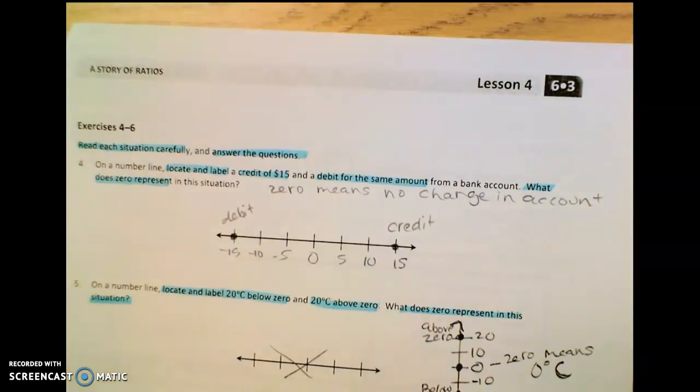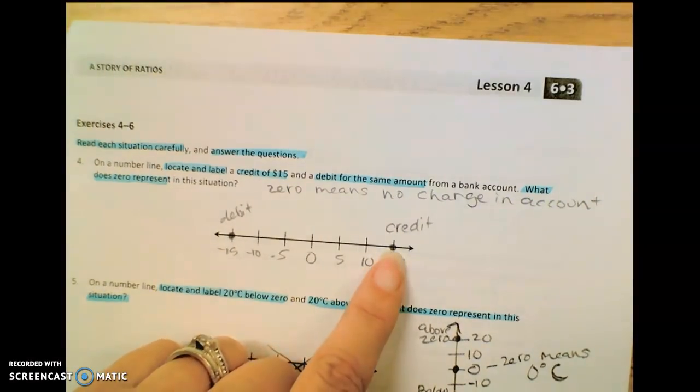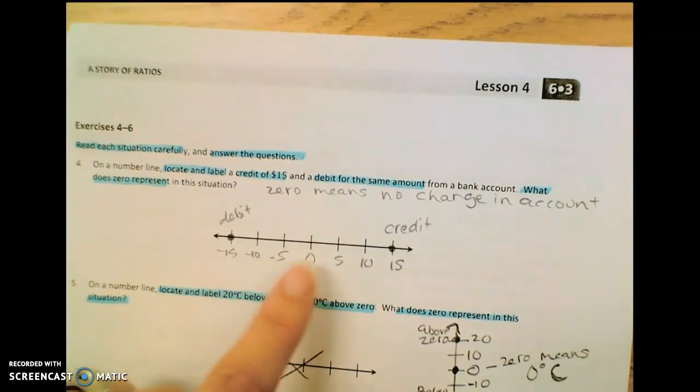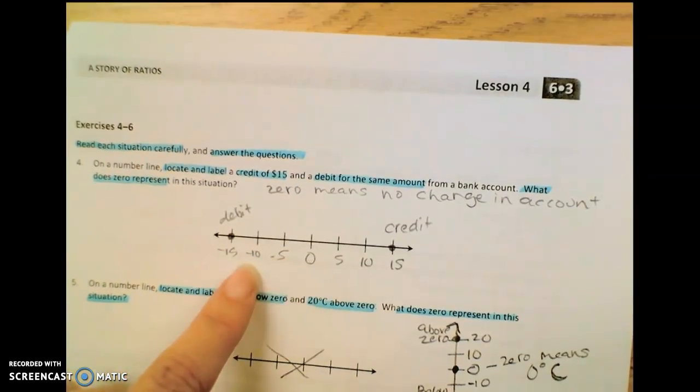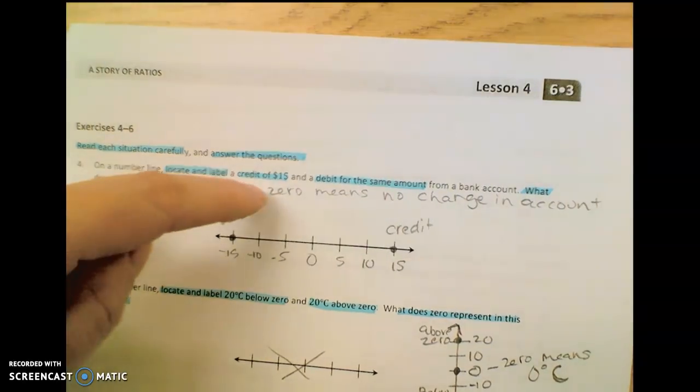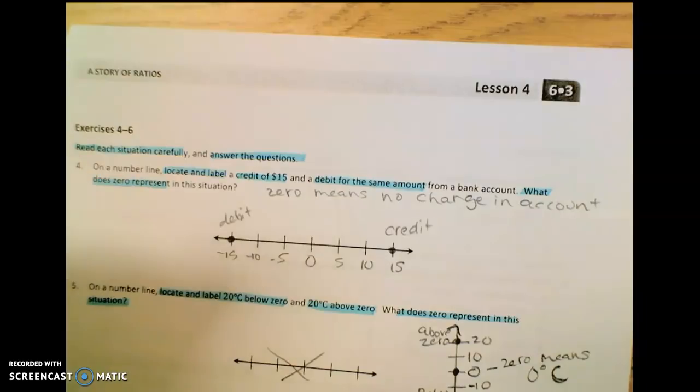For the label, I wrote credit. You could have put an A over there. And then this is how I located it with the dot. Make sure that your negative numbers are to the left of 0 and that -5 is closer to 0 than -10. And then what does 0 represent in this situation? 0 means no change in account.